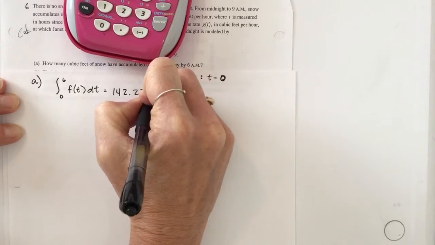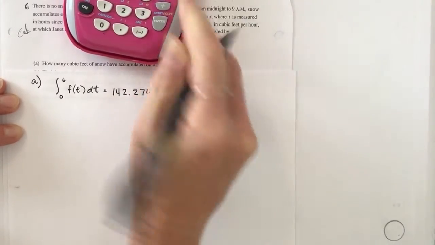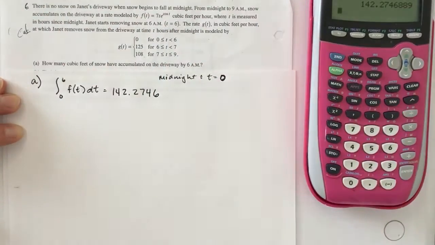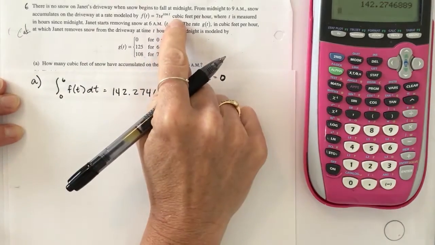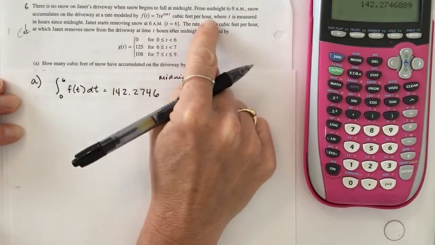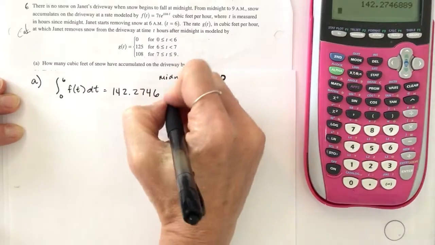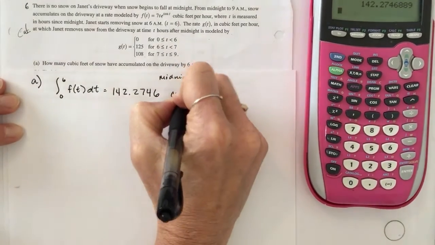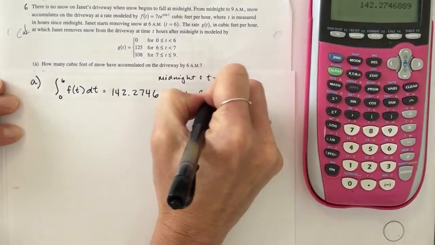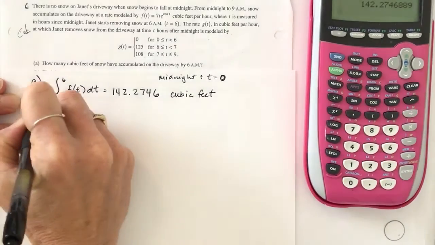Okay, so we got 142.2746, and we can just truncate it to 142.274. And we do have units on this problem. It is cubic feet per hour. We antiderive, so we get cubic feet of snow. Okay, so part B.